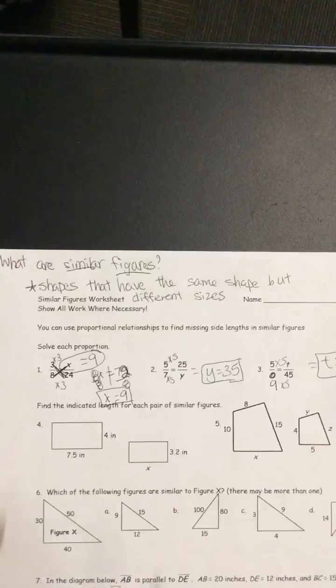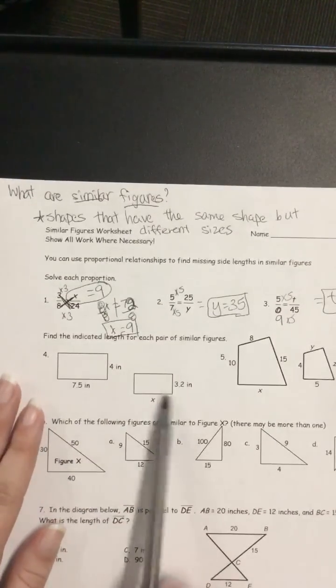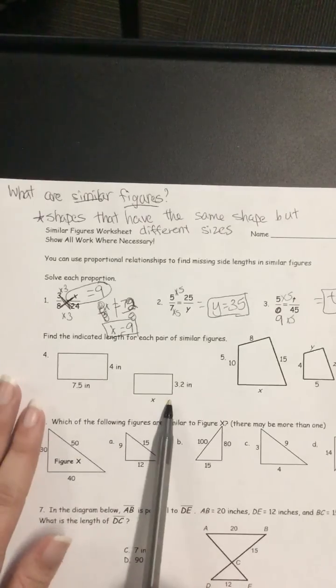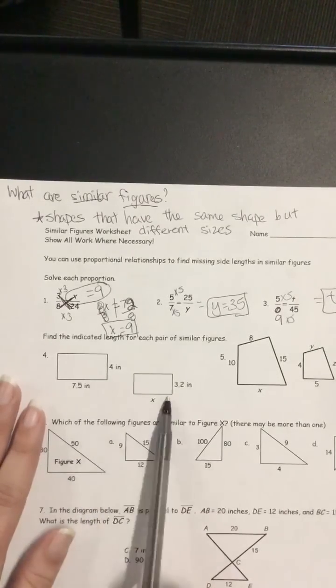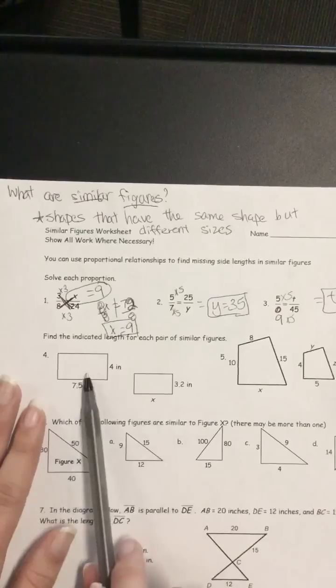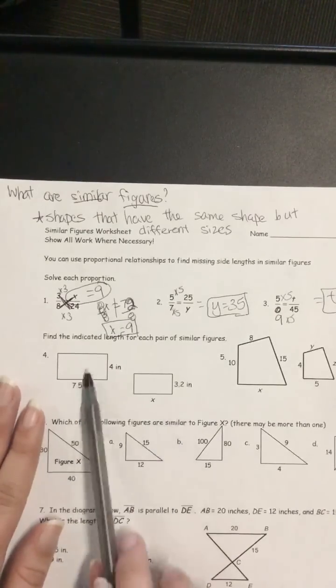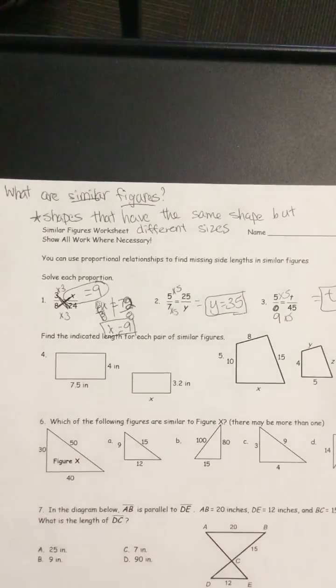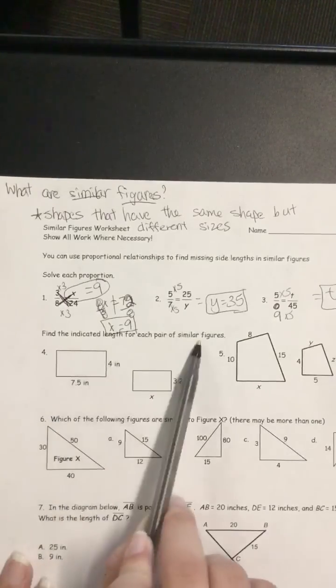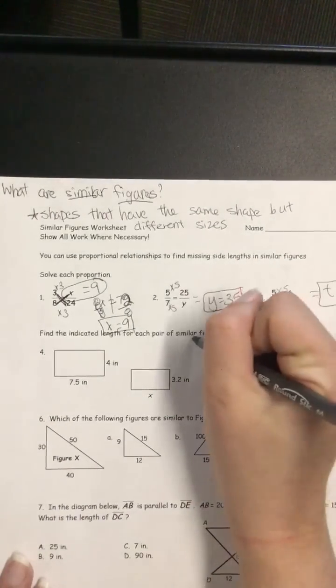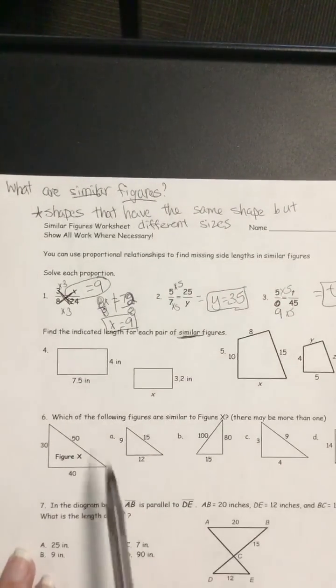So in other words, if you look down here at these two rectangles, do you agree that they're the same shape? Yeah, they're both rectangles. Now, it can't just be, oh, two rectangles. The rectangles have to have what we call corresponding sides, okay? You have to find something that says that they are similar figures before you can just assume that they're similar figures.